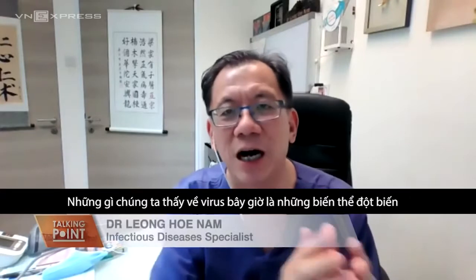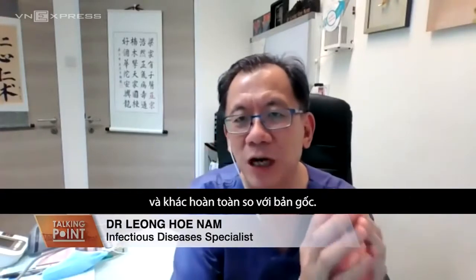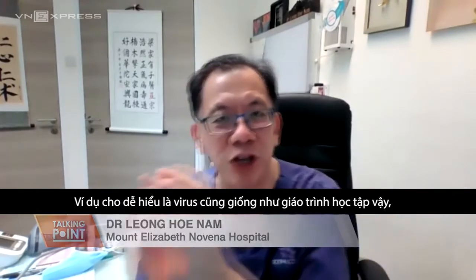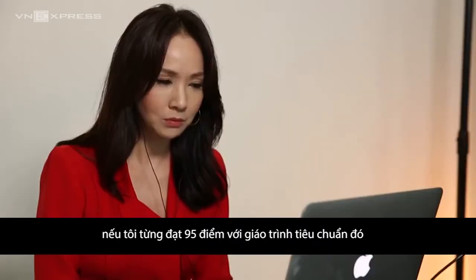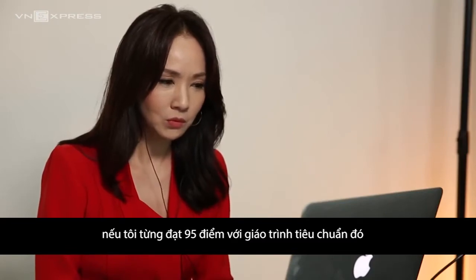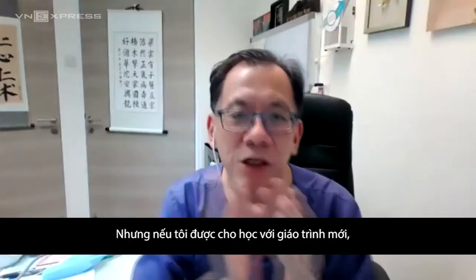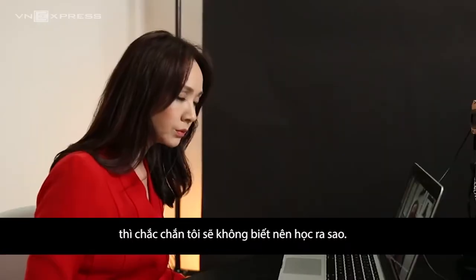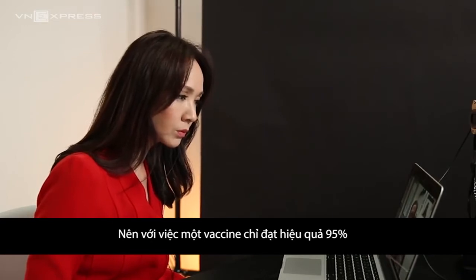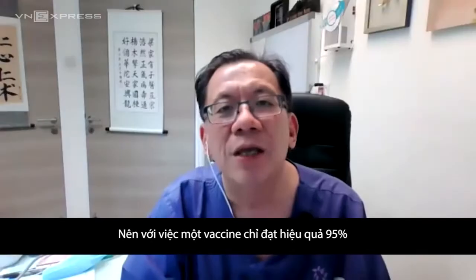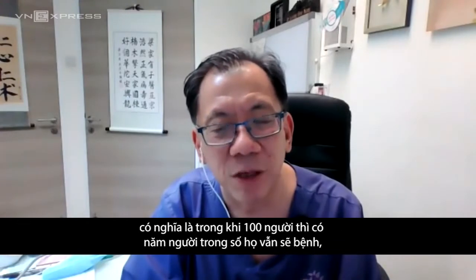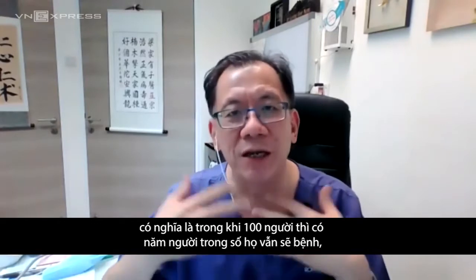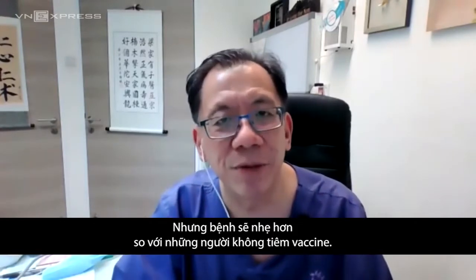Now what we're seeing are actually mutants which are quite different from the original strand. In fact, it's like the syllabus that has been changed. So now when I used to score 95 marks with the standard syllabus exams, I do worse off because it's a totally different mutant, it's a totally different syllabus. But even if we went back to the original strain, the efficacy was only 95%, which means while the 100 people there are, 5 of them will still end up with an illness, but we understand that to be mild.